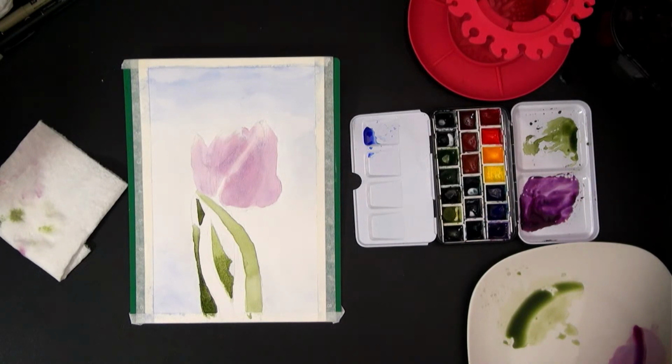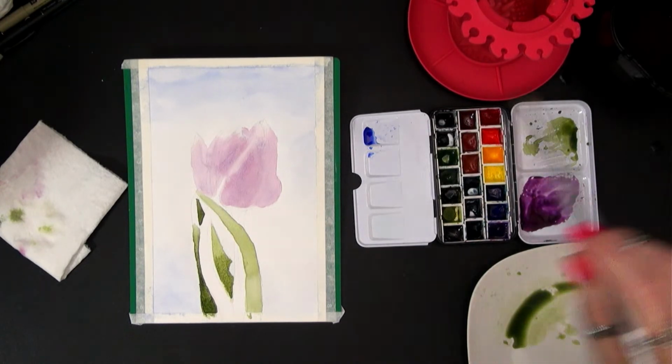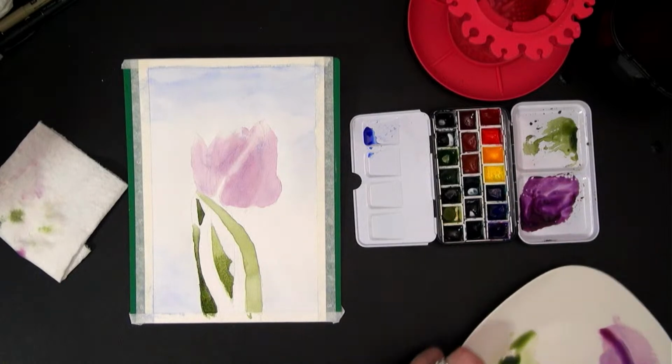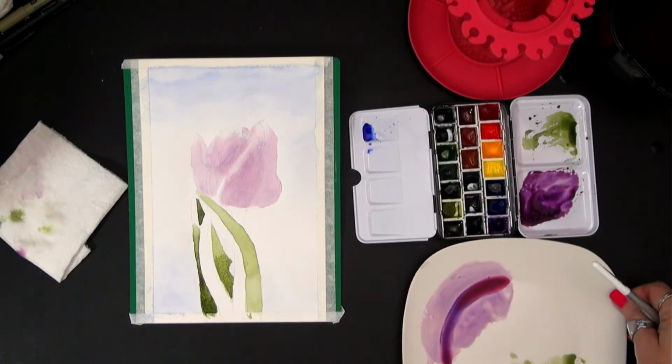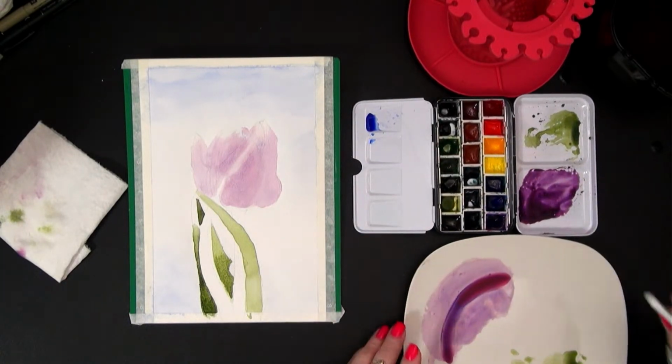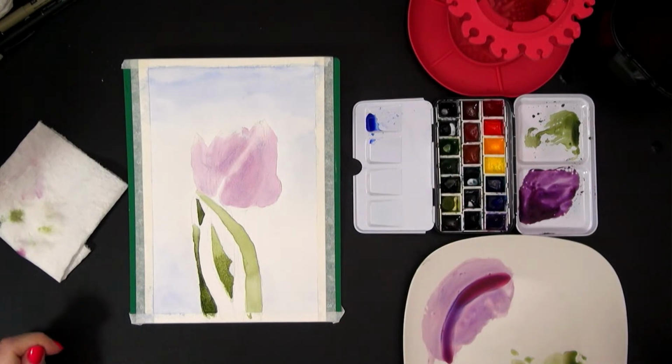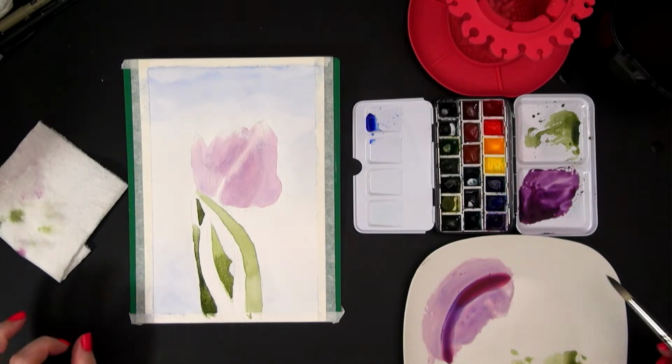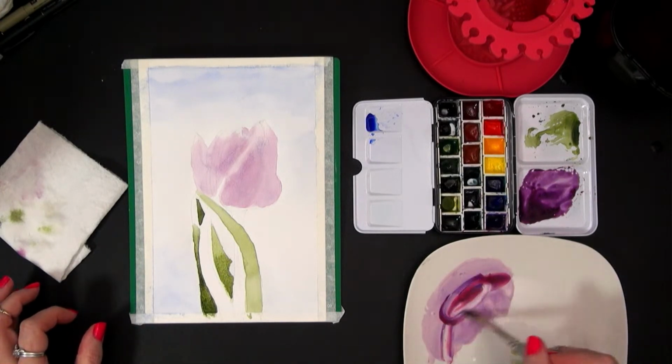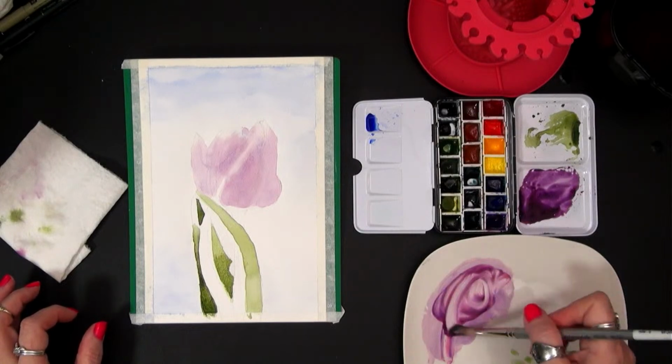All right, let's go back to our flower. Again, I'm going to come back to this side of my plate with the color we mixed. Okay. So to start with, let me just start to define. I'm mixing this back together because I've had some separation.